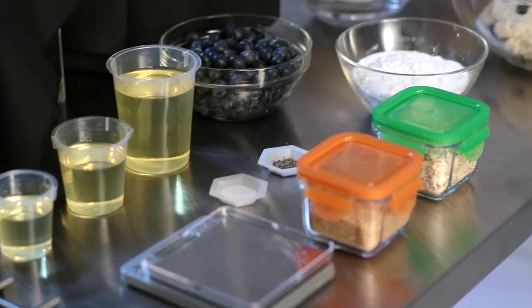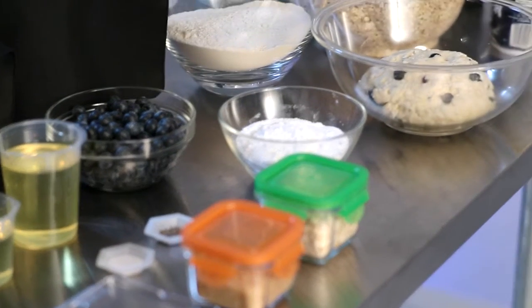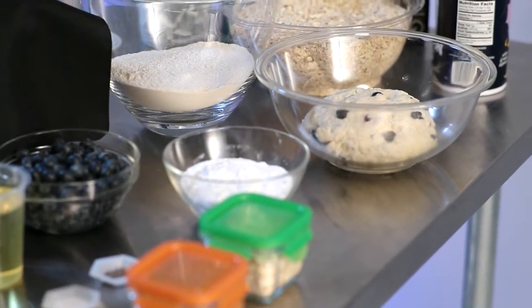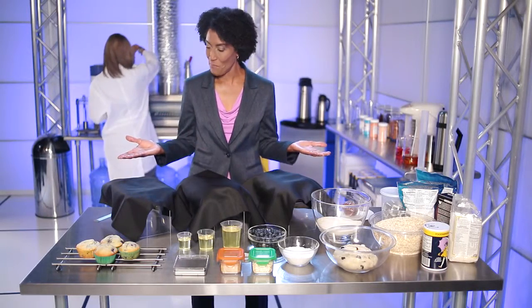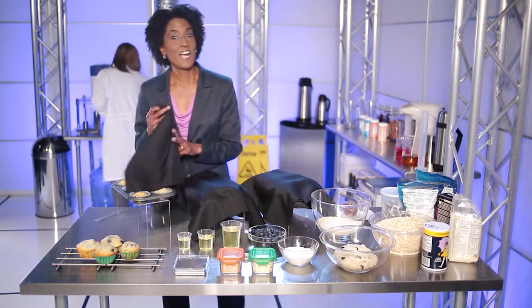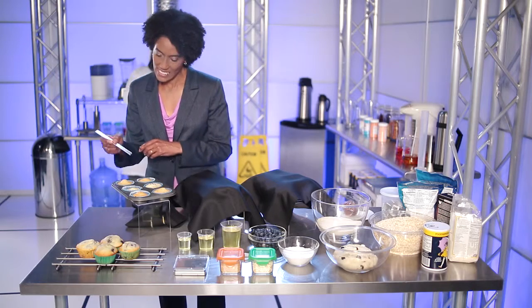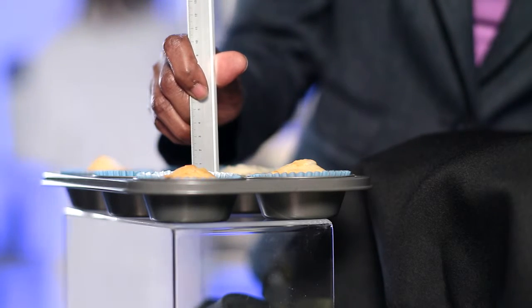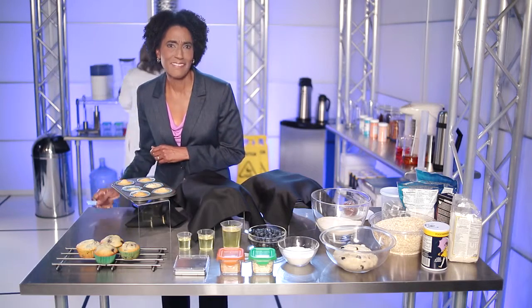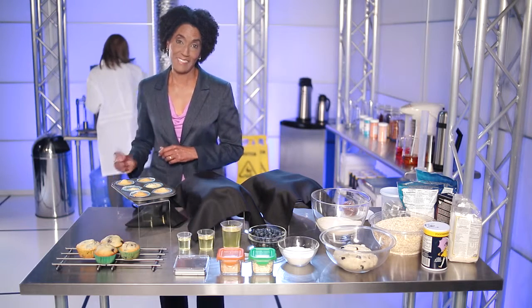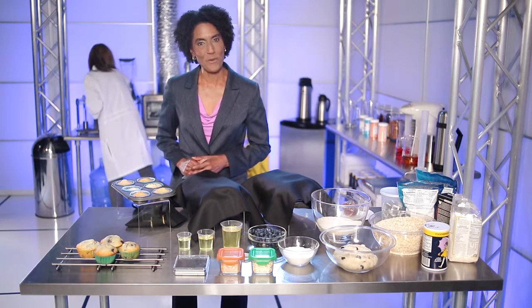I ran my test, that is, I baked my muffins, and now I have to analyze my data. I made 3 batches of muffins. Here, I used 5 grams of baking powder. Its final height is 1 centimeter, barely above the pan, exactly the way I don't like. Not enough baking powder for me.